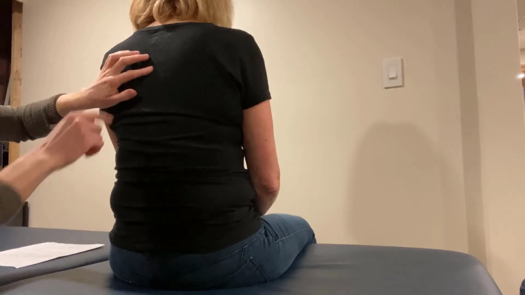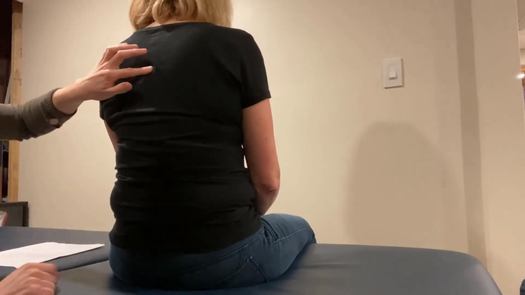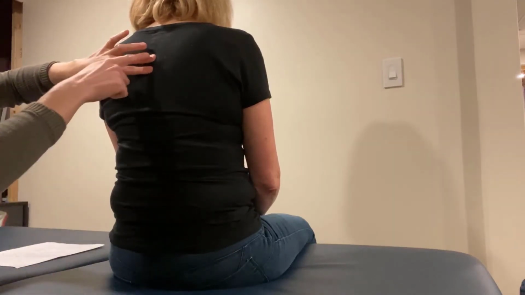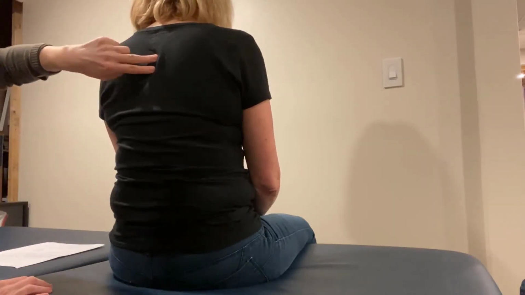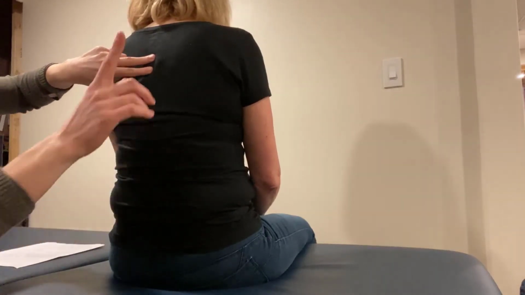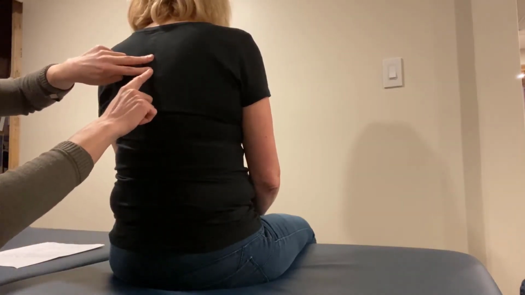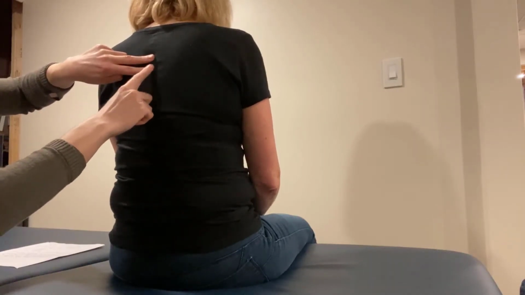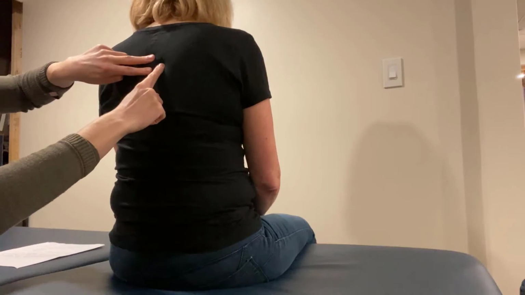So here's what I'm going to do. I'm going to have one finger on thoracic 6, and I'm also going to place a second finger on the spinous process of thoracic 5. So I have these 2 vertebrae landmarked. What I'm going to do is take my second hand and go halfway between thoracic 5 and thoracic 6 and just lateral.